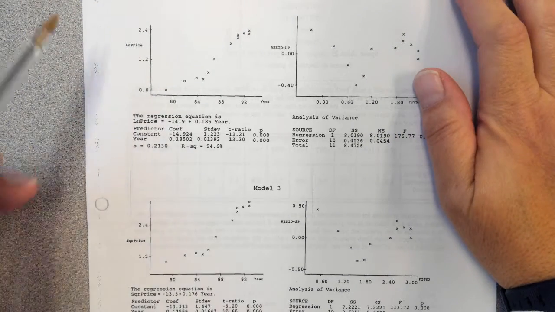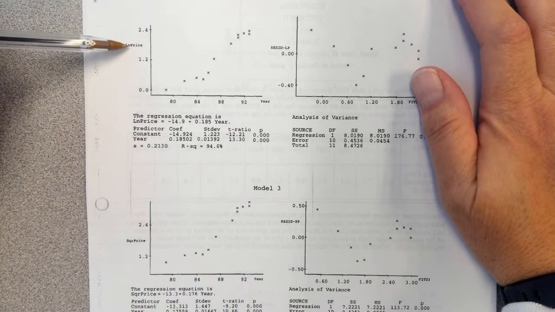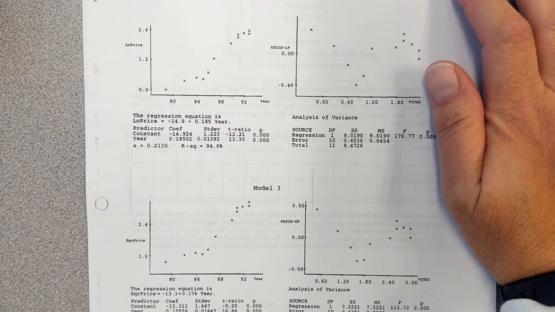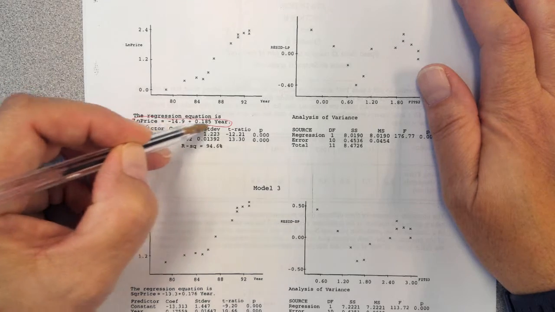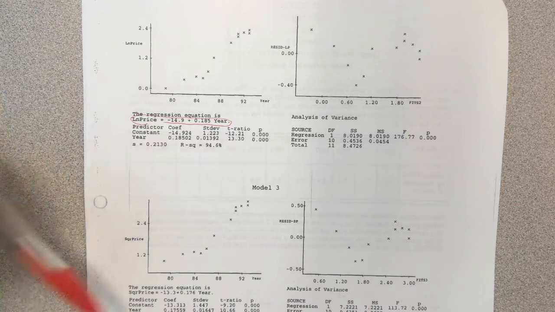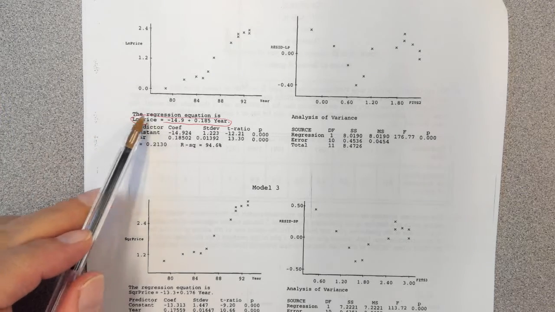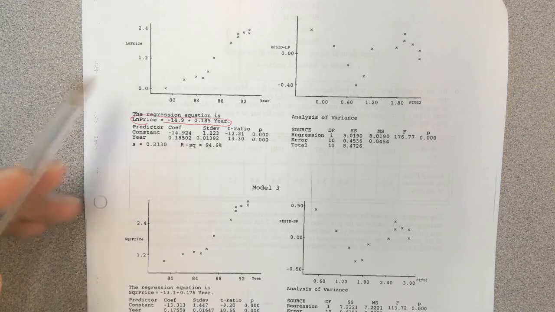Okay, so on the second one, we have year, again 2-digit years, and ln of price, so they took the natural logarithm. And look right here, the regression equation is, they gave us the equation. Notice they put the ln in front of the price. There's technically a hat there, but the computer programs, like the graphing calculators, never actually put the hat on it, but you have to know it's there.